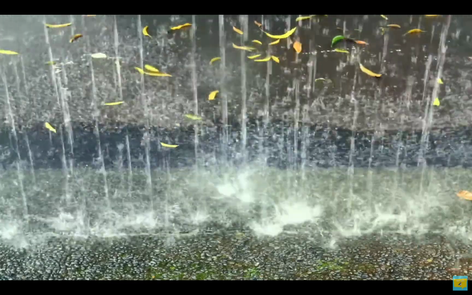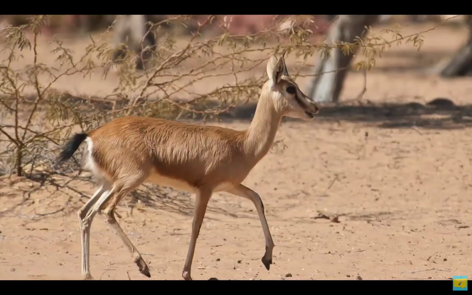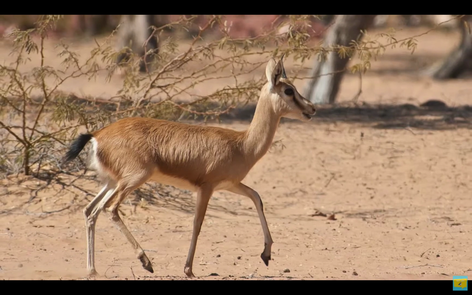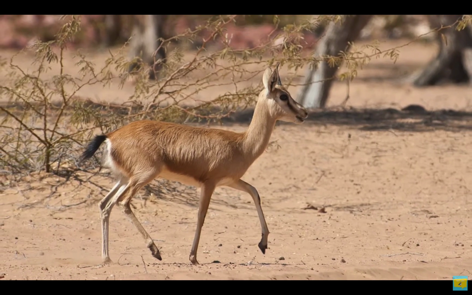Remember, a monsoon is a strong wind that brings heavy rain to the Indian subcontinent in the summer. There is wildlife in the desert. Also, there are gazelles, lizards, and many types of birds that make this biome home.